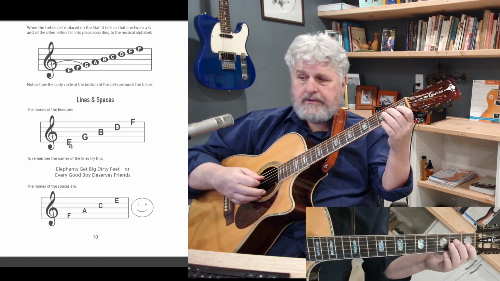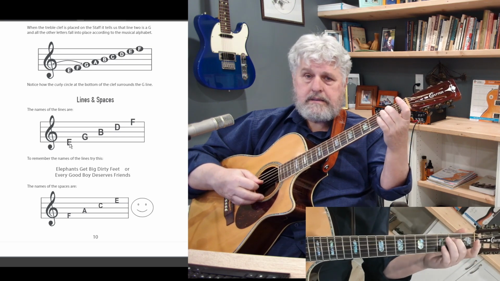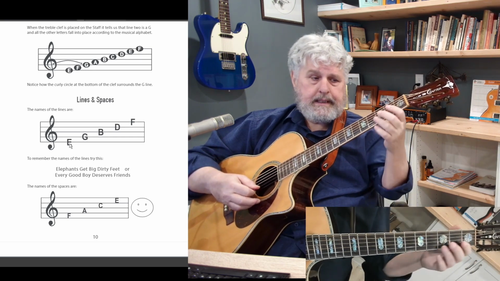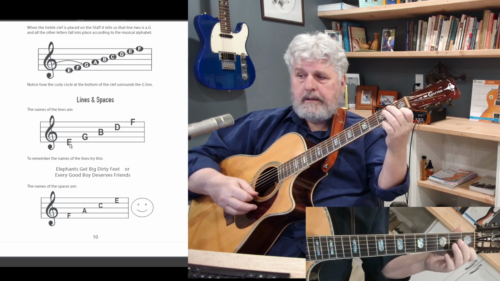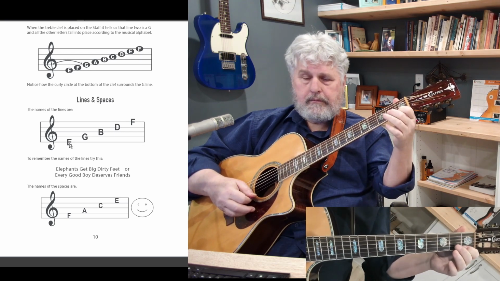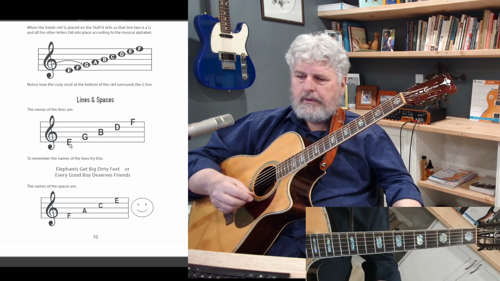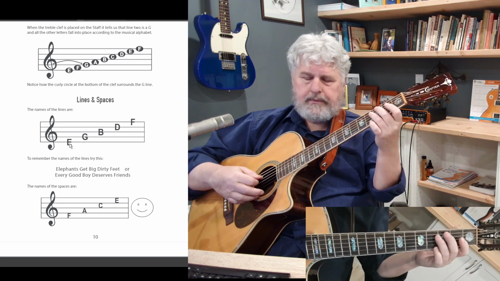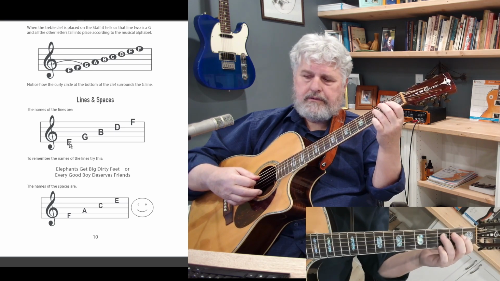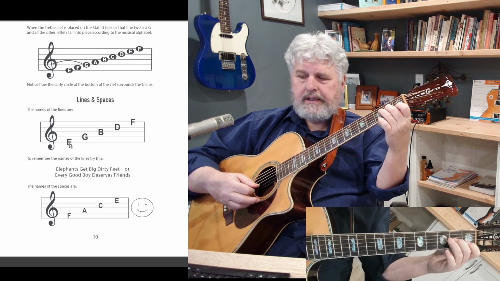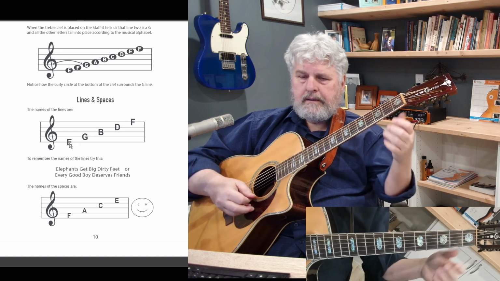For instance, the lines: E, G, B, D, and F, right? Not necessarily in a very musical order. And the same thing would happen with the spaces: F, A, C, and E.